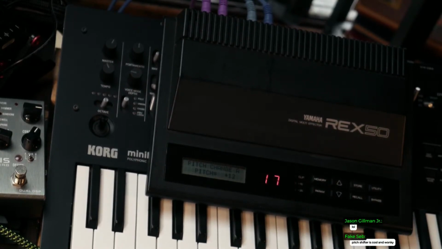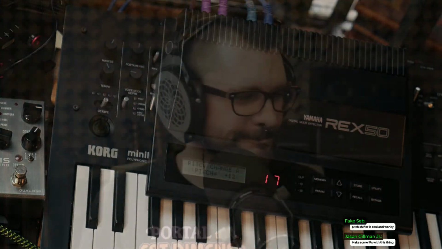You can kind of hear those 12-bit effects in action there. Pretty fun. Make some IRs with this thing? Yeah.